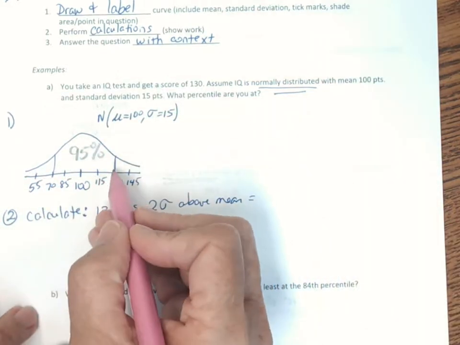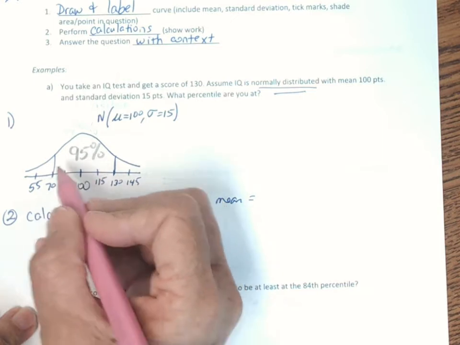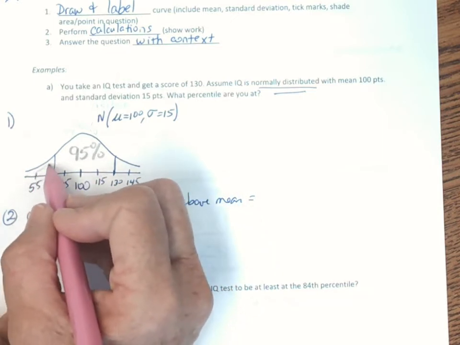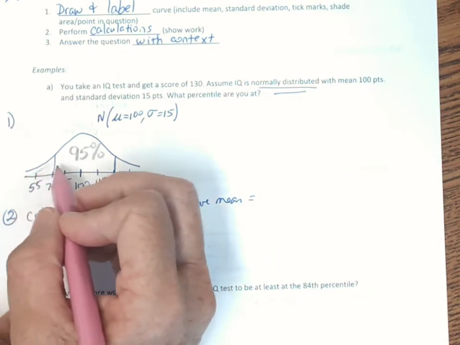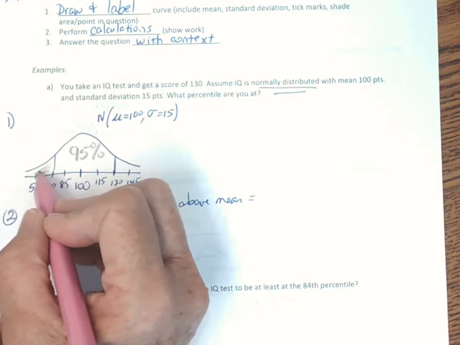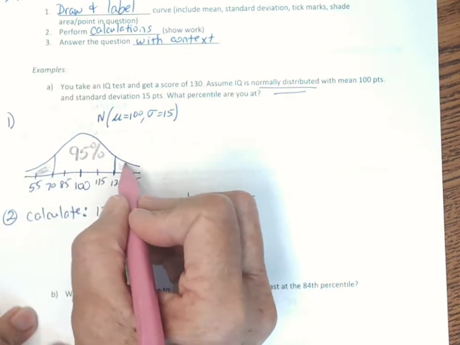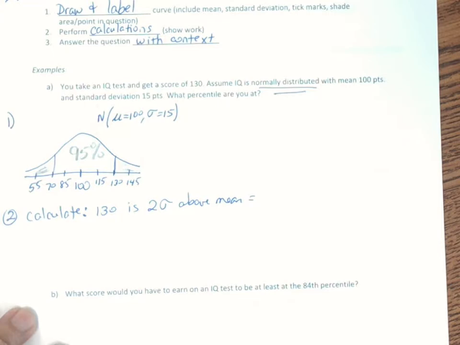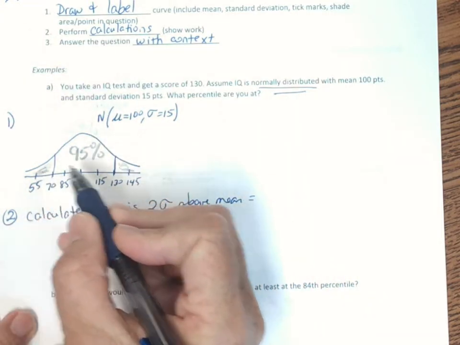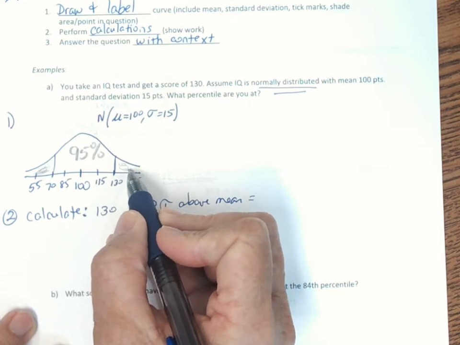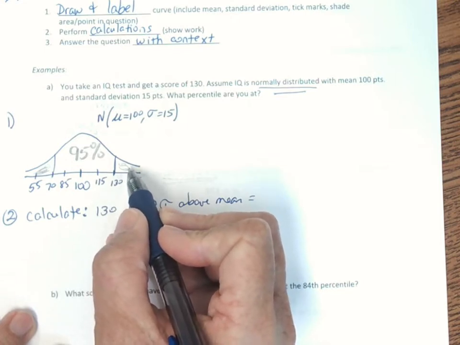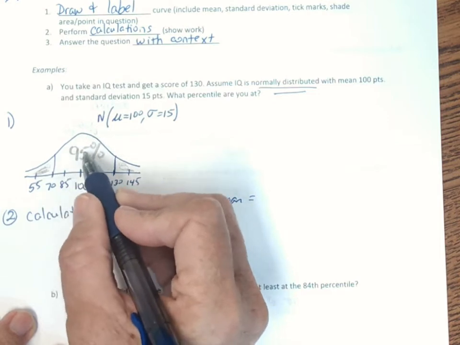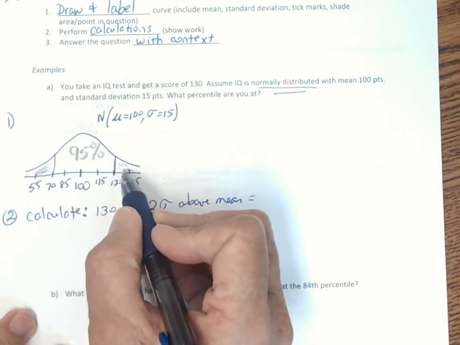Okay, so I am higher than 95% of the data, but there's still some over here. And I need to account for this piece over here. So the piece over here is symmetrical with this piece. Does that make sense, hopefully? And if it's symmetrical, this piece plus this piece, I lost my train of thought. 95% plus these two pieces has to add up to 100.